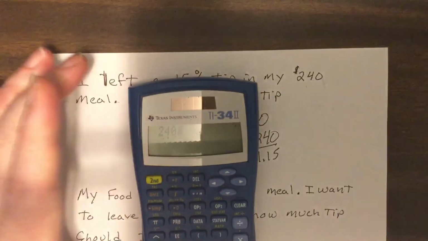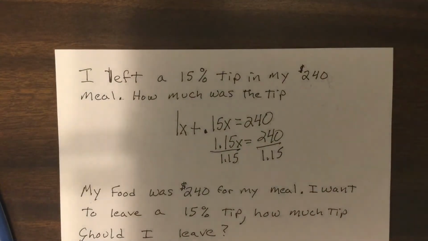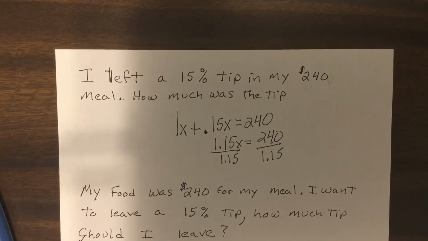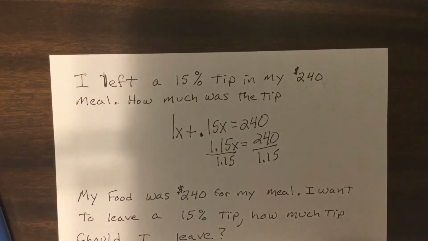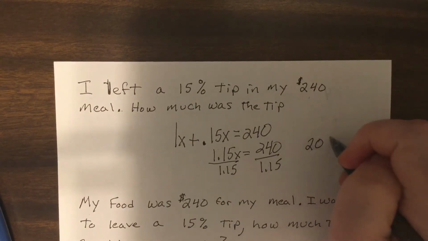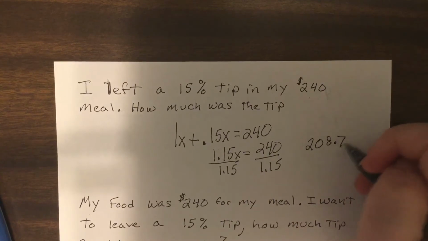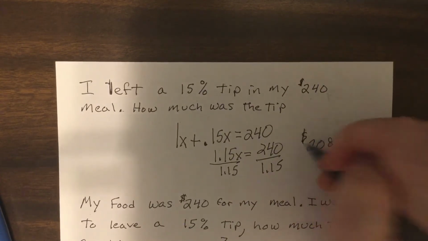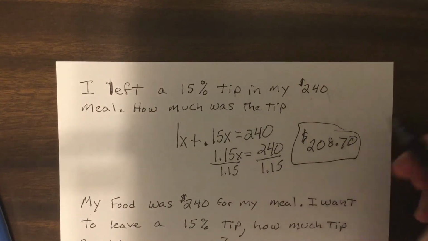240, oh, you can't see that anyways, divided by 1.15, and we get 208.70. So that was the meal. Wow, I hope that was a good meal, huh?